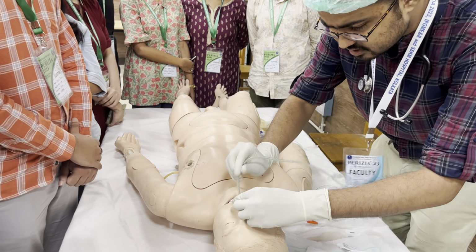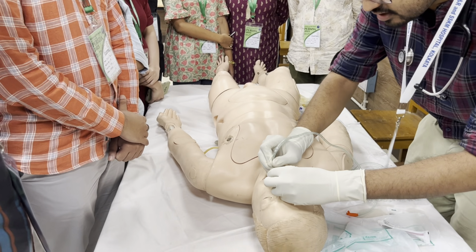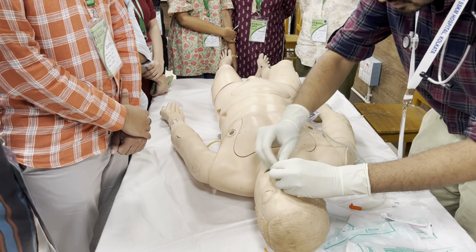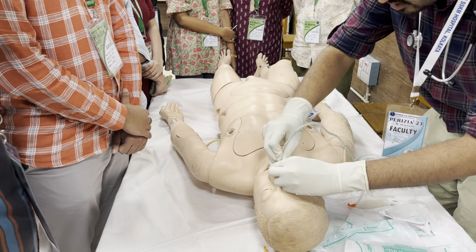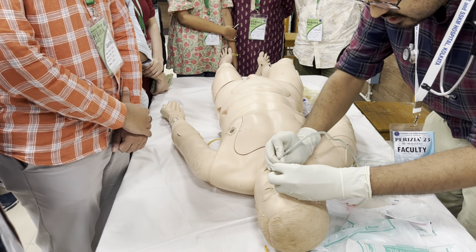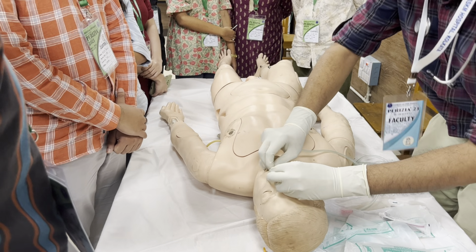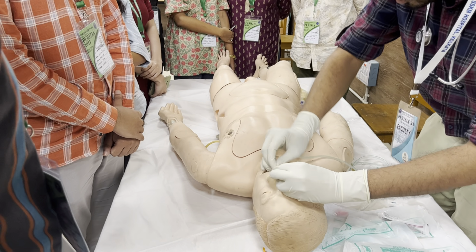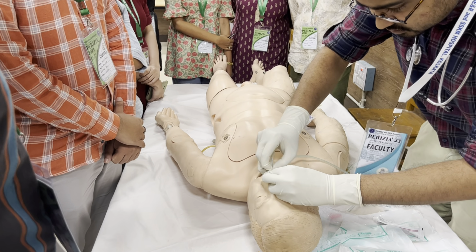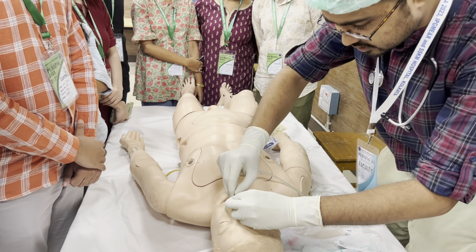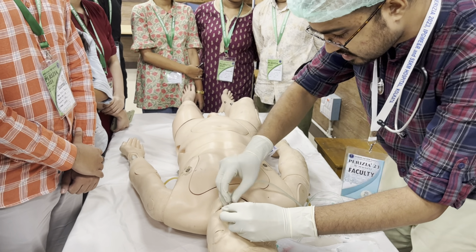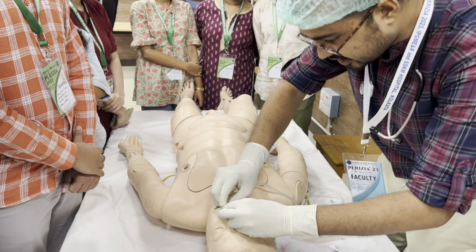Then introduce up to the second mark. Okay, so I'm introducing this tube up to the second mark. I will introduce. Then you have to confirm whether it is properly placed or not. So I am introducing. As you can see, almost the part which has been measured.